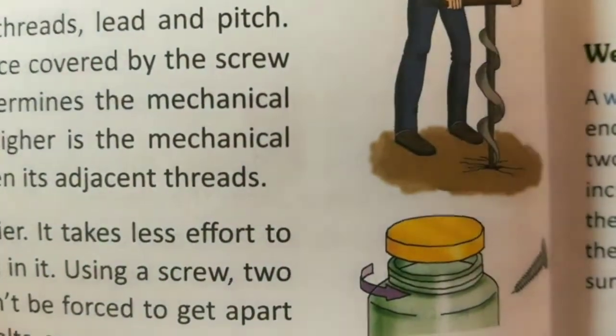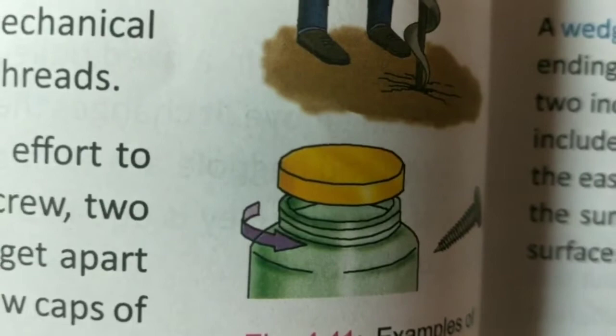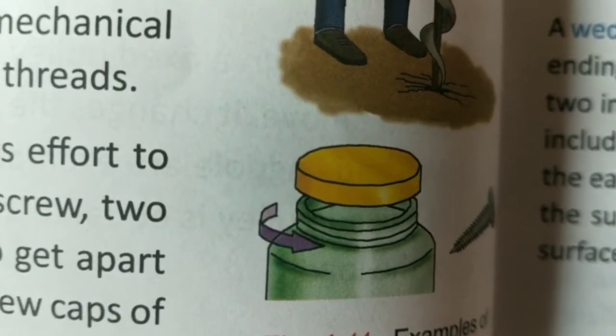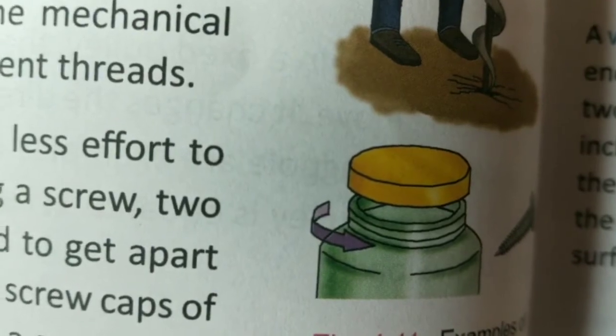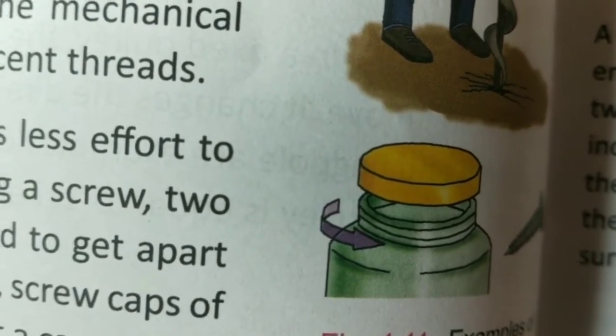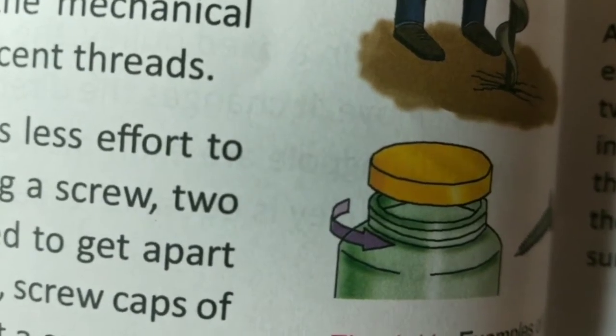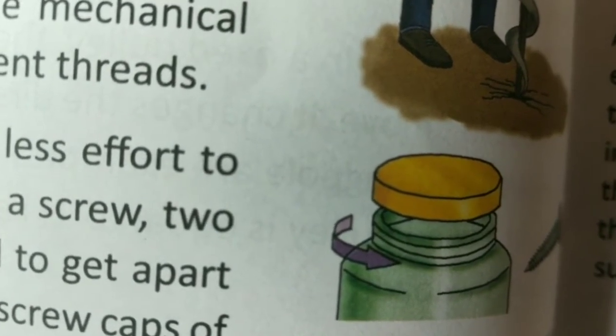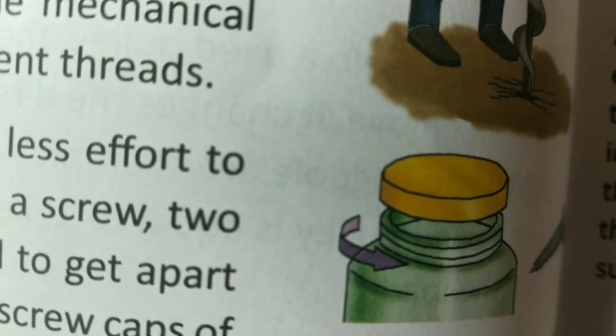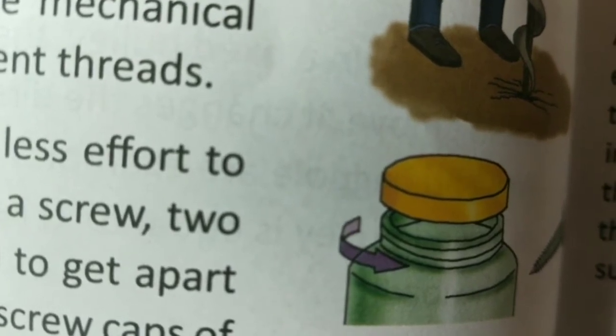Now let's see the screw. You can see this is the mouth of a jar, and it has grooves. It is another application of the inclined plane. The thread of a screw is an inclined plane wrapped around the screw. You can see it in the jar.